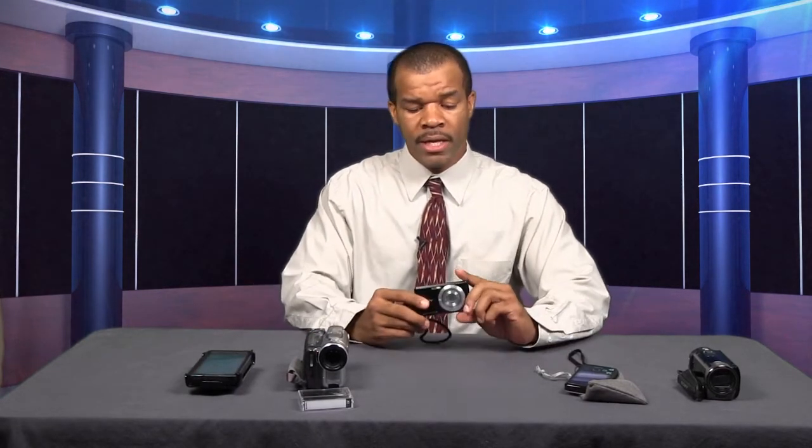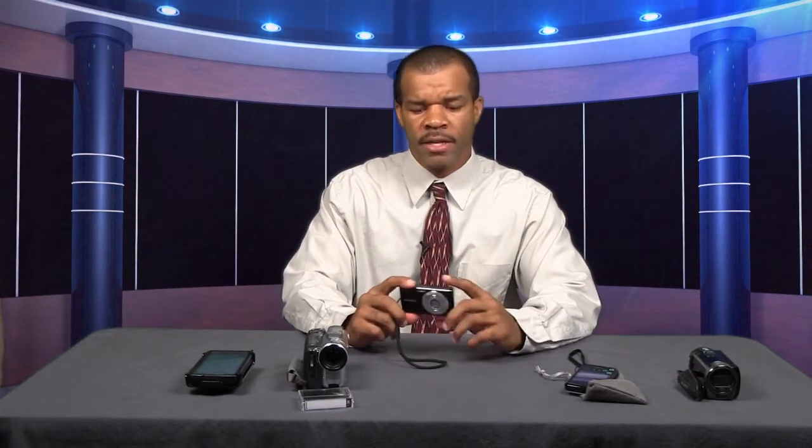The first one I'm going to talk about is the point and click. The point and click cameras obviously are very convenient. They're small. You can keep them in your pocket. You can move about with them and get video footage very quickly. This would be ideal for your mojos, which are mobile journalists, maybe even people that are doing videos for family functions, events. So again, it's very convenient.